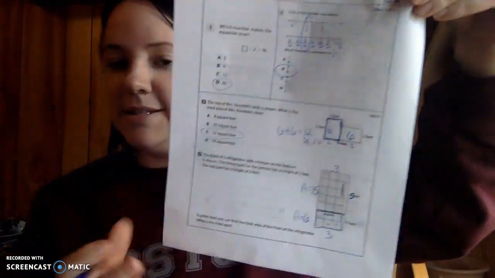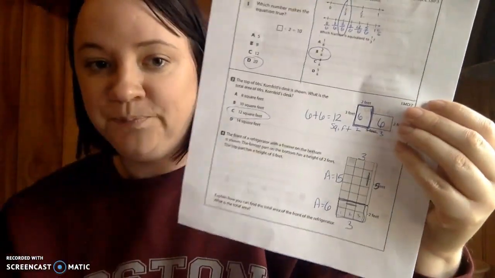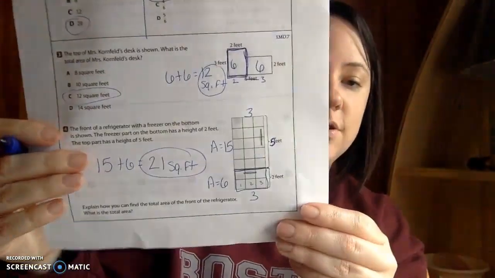Now what do I need to do with those areas? Just like we did in the number 3, what do we have to do with those to find the total? If you're saying that we have to add 15 and 6, you are correct. So 15 plus 6 equals, let's see, 15, 16, 17, 18, 19, 20, 21. So we know it's 21, and I think it's feet, so it's square feet. And I'm going to circle my answer so I know that my answer is 21 square feet. Just like that.